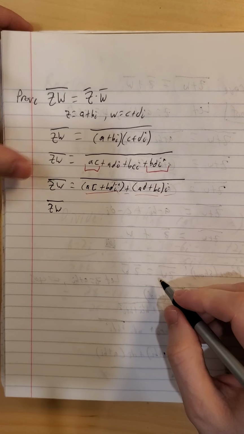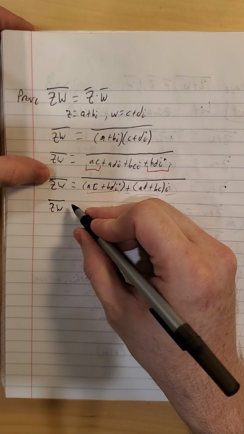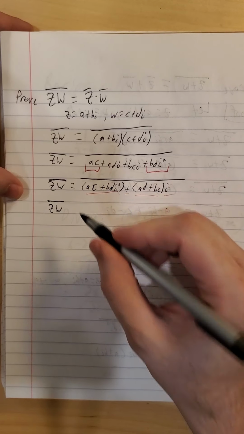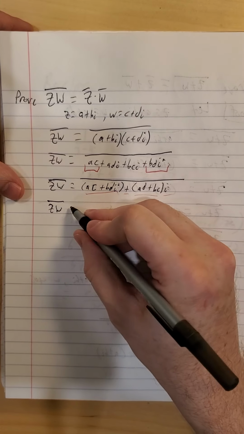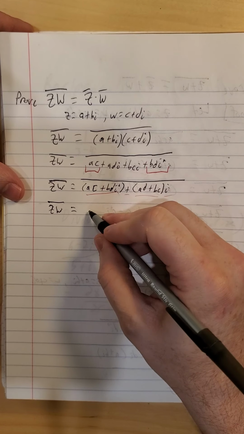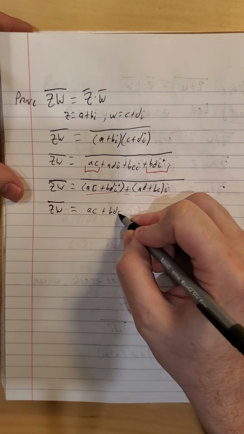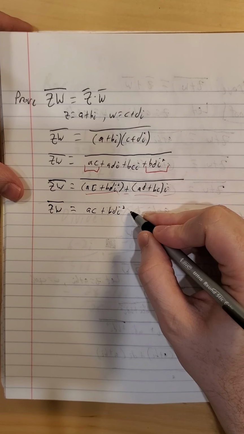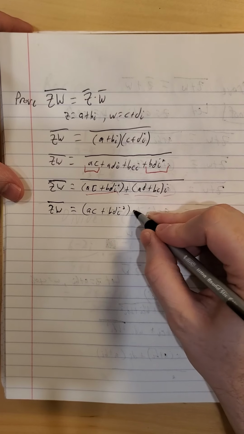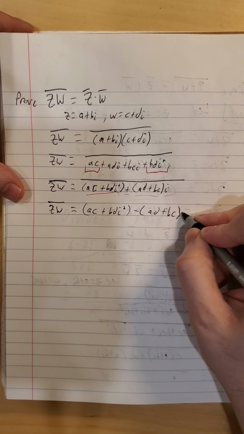So ZW conjugate, what was I? Finally, remember to put that bar up there again. On the right hand side, we're not going to have the bar anymore since we're going to change the sign. So AC plus BDI squared minus AD plus BC times I.